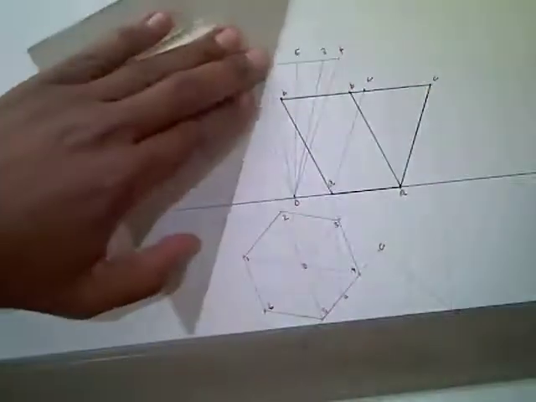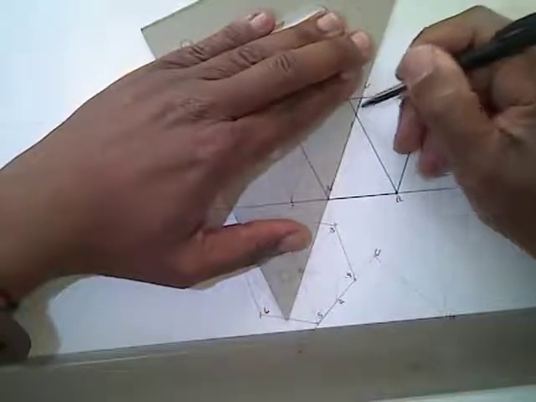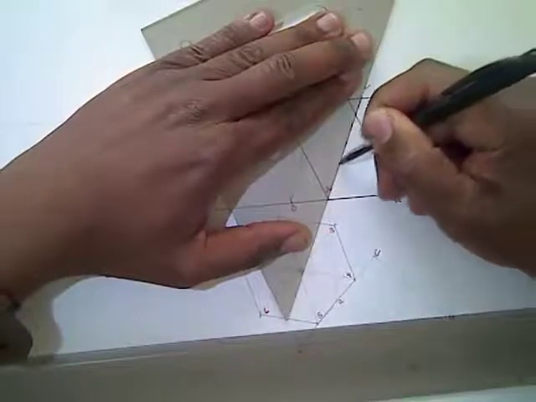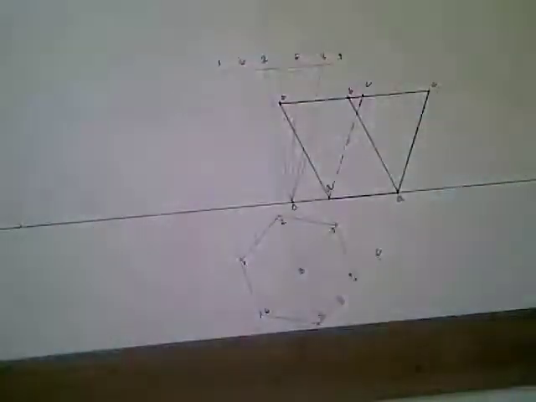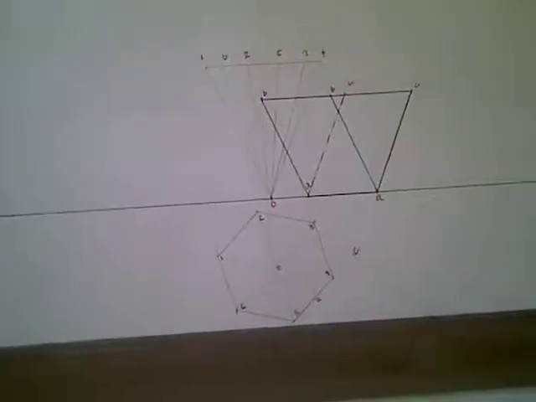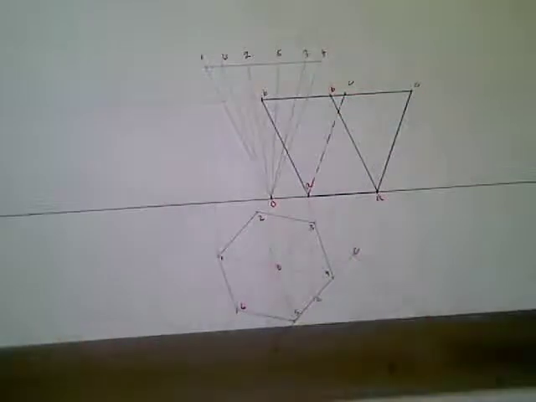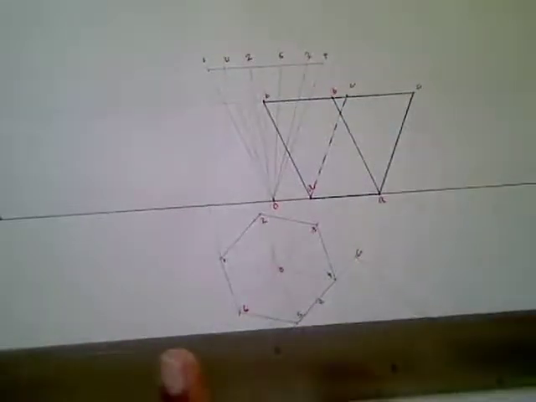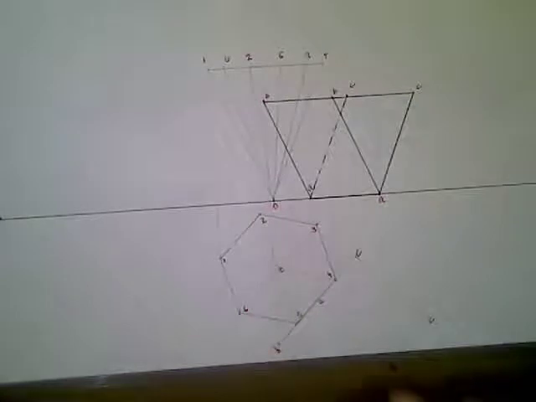Remember, I'm starting with the one that is visible, and then here is our dotted line. Hey, don't use a pen. Because if your line is wrong, how are you going to redo it? I'm using a pen for the sake of the quality of the pictures, so that we are able to see better.